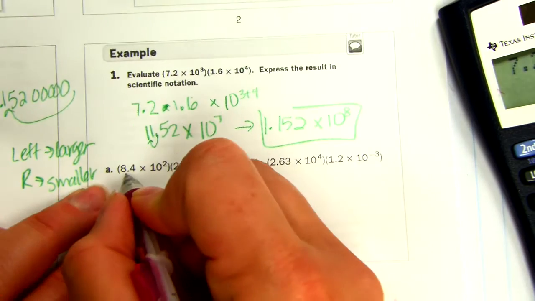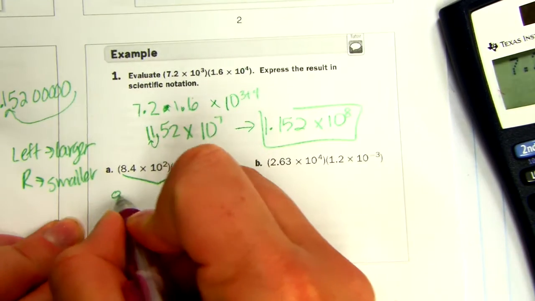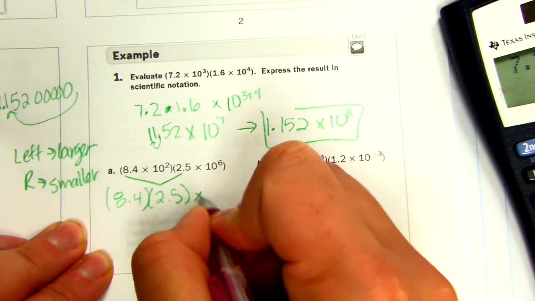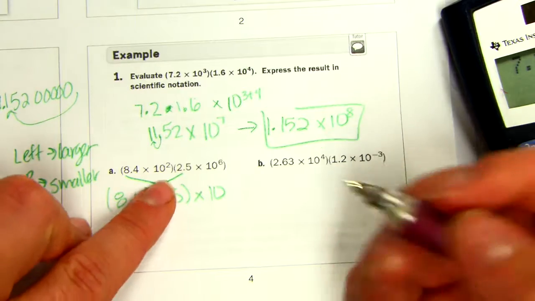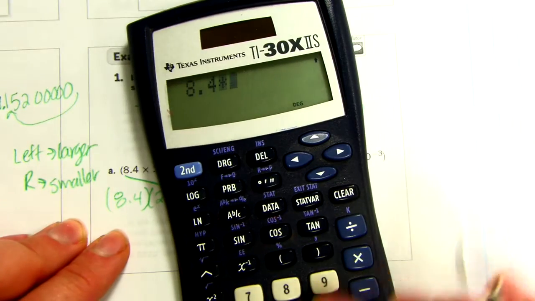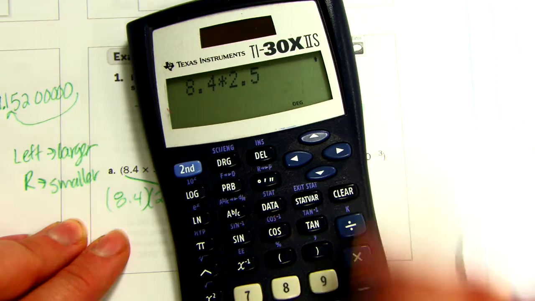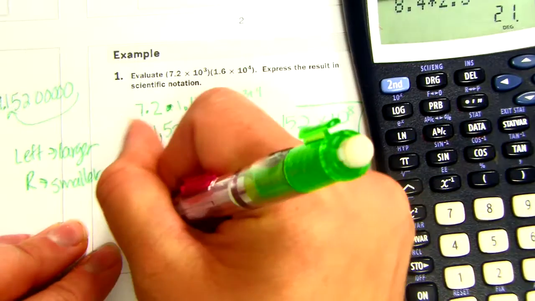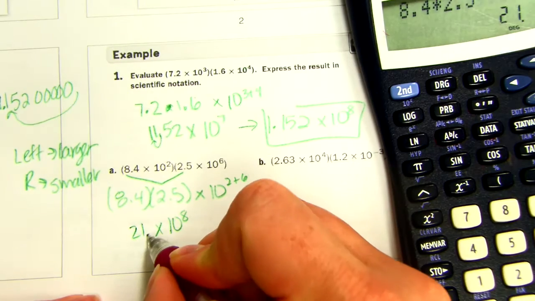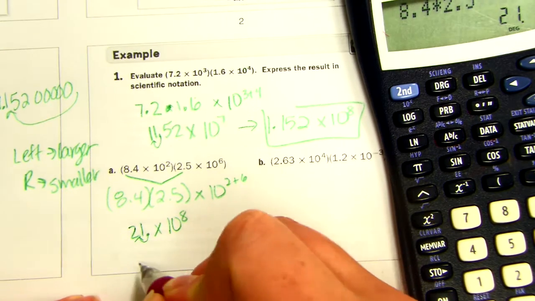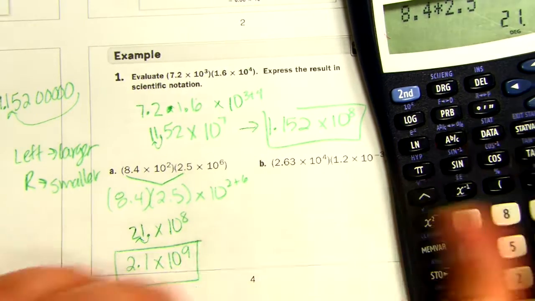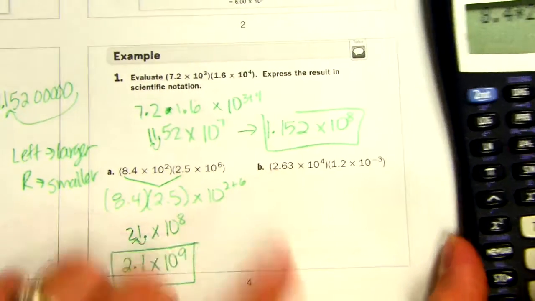Letter A, we're going to multiply our 2 coefficients, 8.4 times 2.5. Bring down our multiplication of times 10 base. I'm going to add those exponents. 21. However, still not proper scientific notation. Decimal is here because it's always at the back. Left larger, increase my exponent. Same thing here.